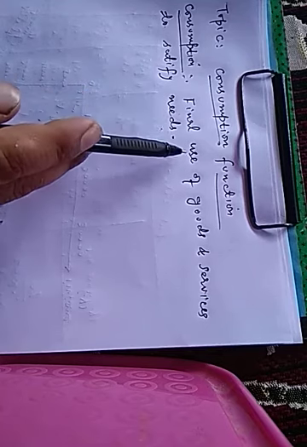Consumption, which is an economic activity, and in economics it is defined as final use of goods and services to satisfy needs, or we can define it as end use of goods and services to satisfy needs.